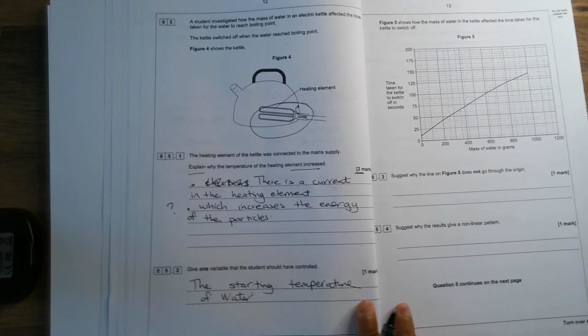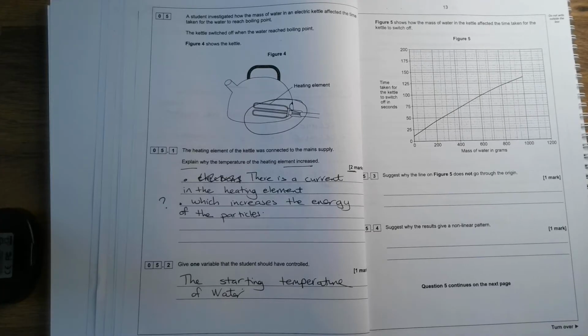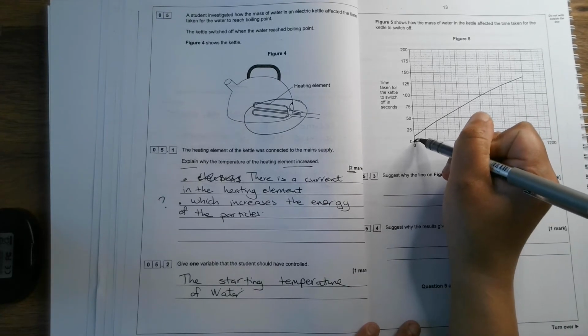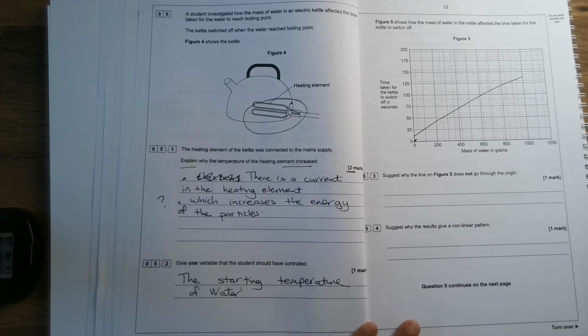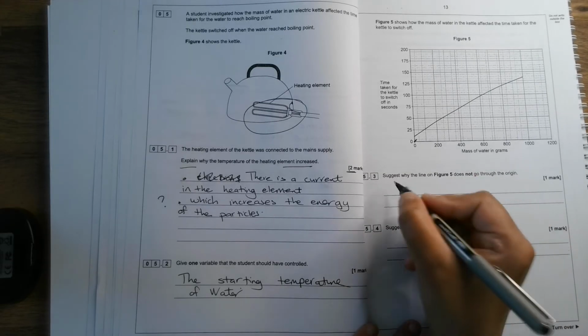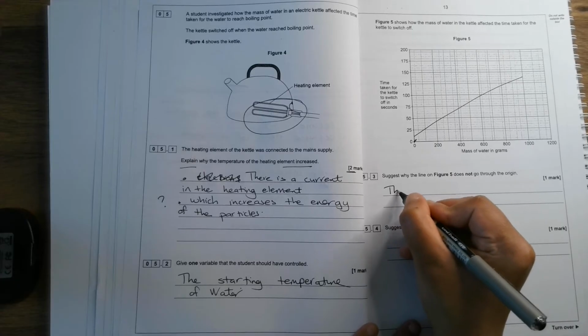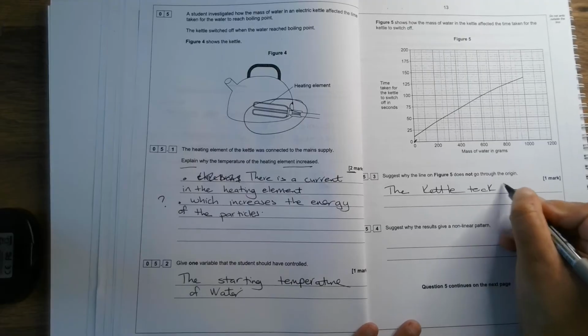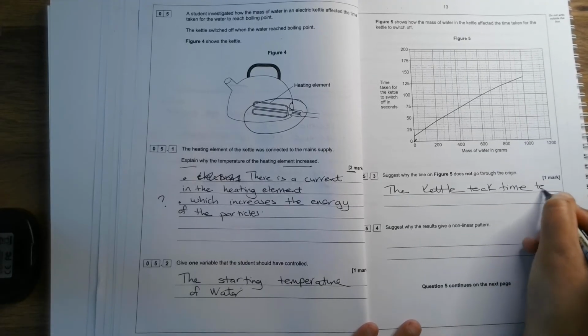Figure 5 shows how the mass of water in the kettle affected the time taken for the kettle to switch off. Suggest why the line on figure 5 does not go through the origin. So we're looking at why we don't have the line starting at 0. Here, think about it. It's going to take time to heat the water up, so it won't start off at 0. So the kettle took time to heat up the water.